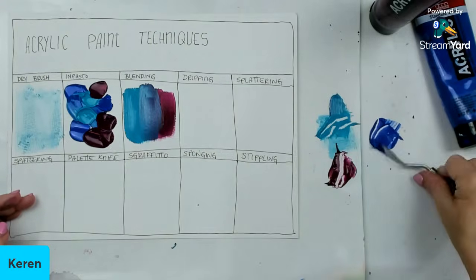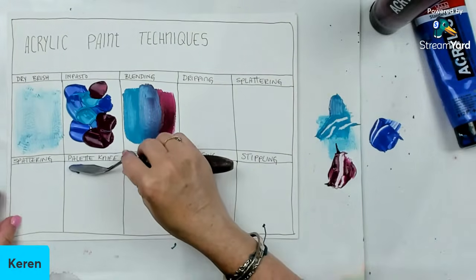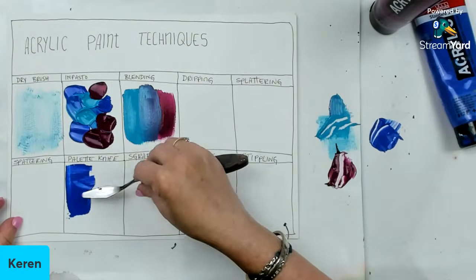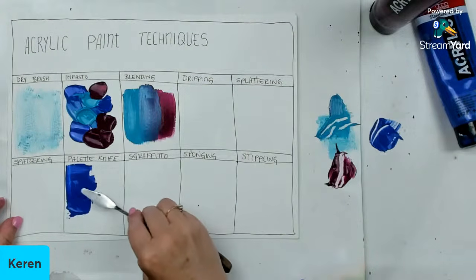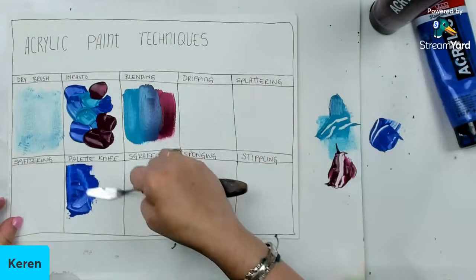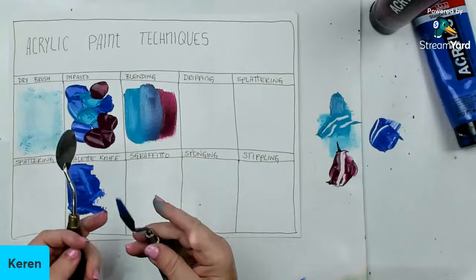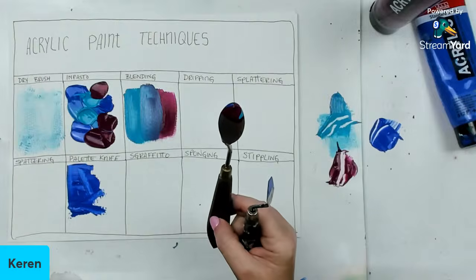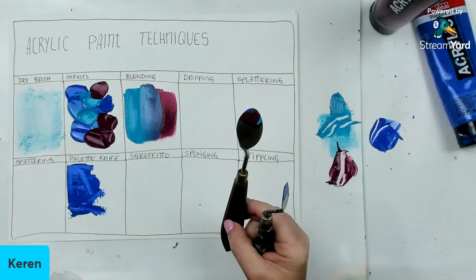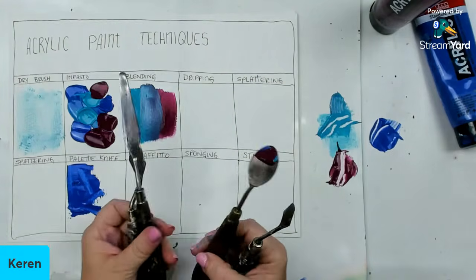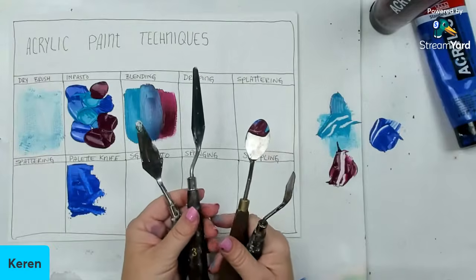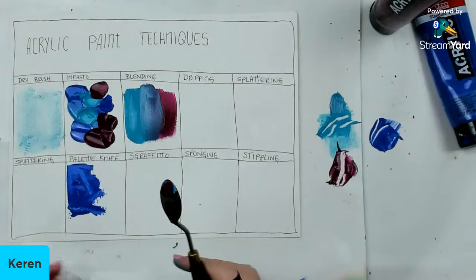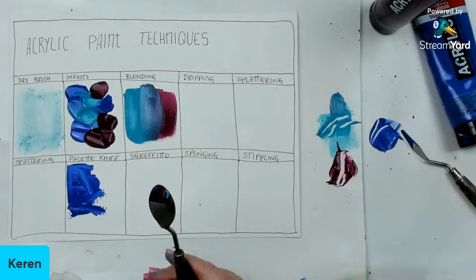And let me show you. So you could apply like this. You could apply strokes in different directions. There are different palette knives. Have you seen the different types of palette knives? There are so many different kinds. I wouldn't even be able to tell you what each of them is for, but there are lots of different palette knives. It becomes quite crazy.